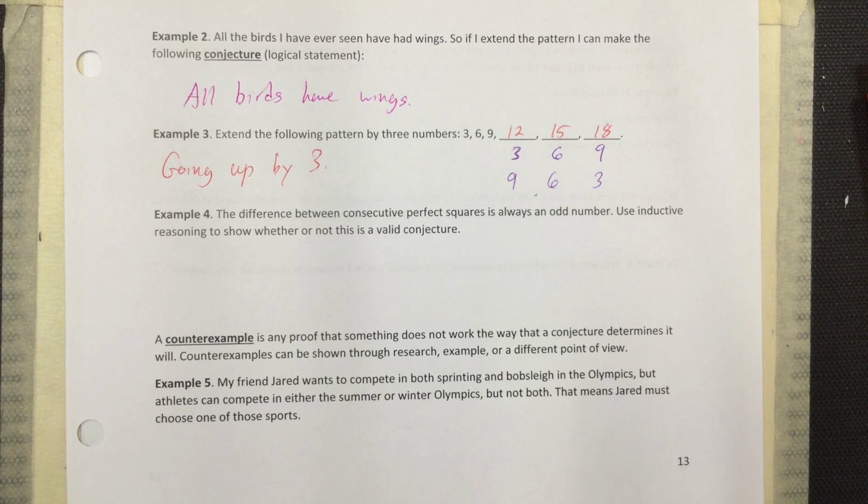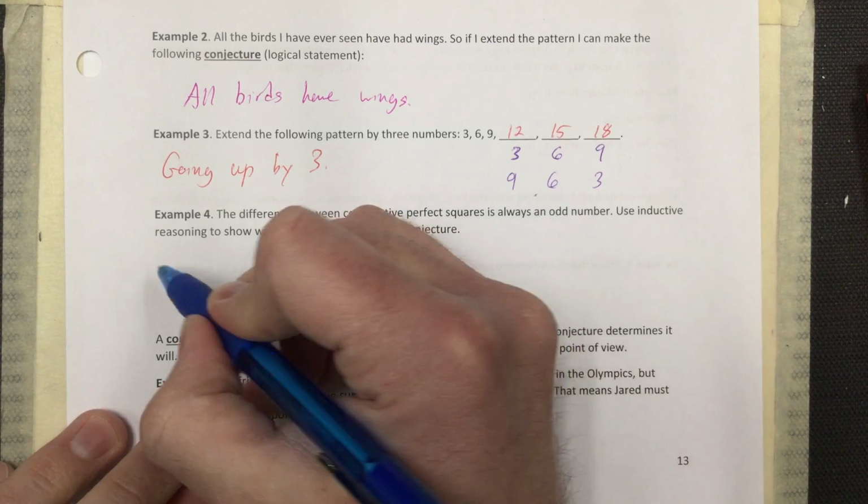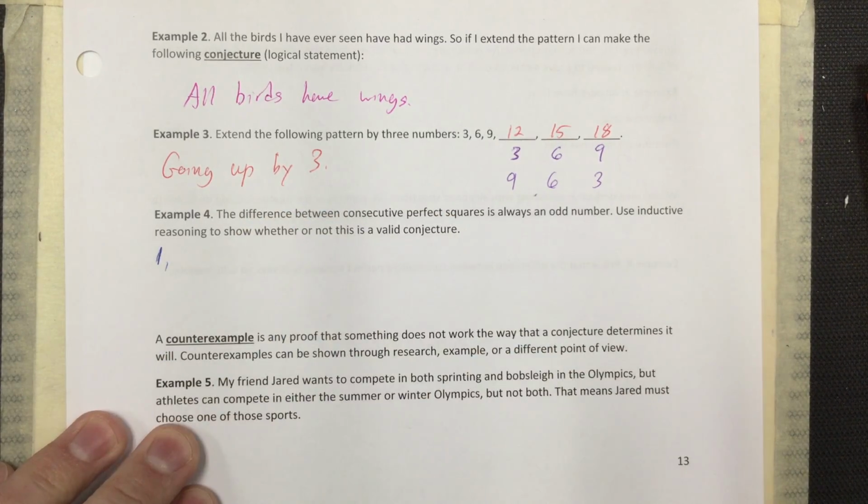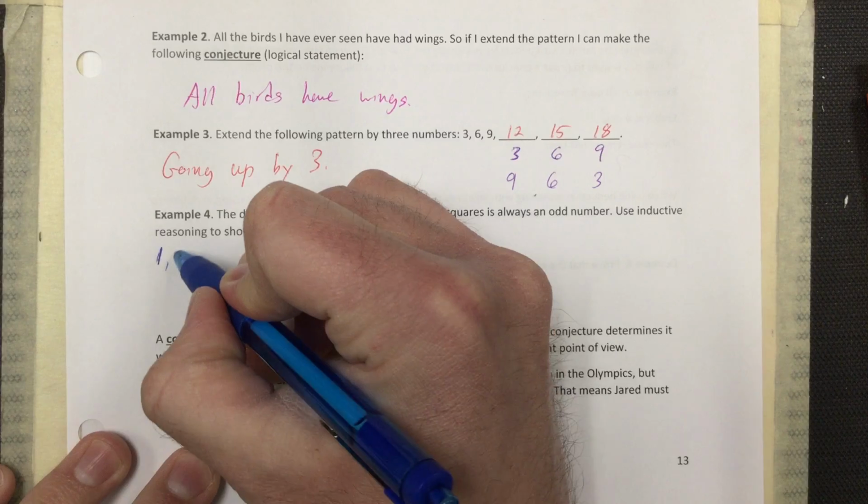Does anybody know what a perfect square is? It wouldn't be a decimal, no. It's something that times itself. So if we multiply a number by itself, then we get a perfect square, right? Like 1 times 1 is 1, so 1 would be a perfect square. 2 times 2 is 4.